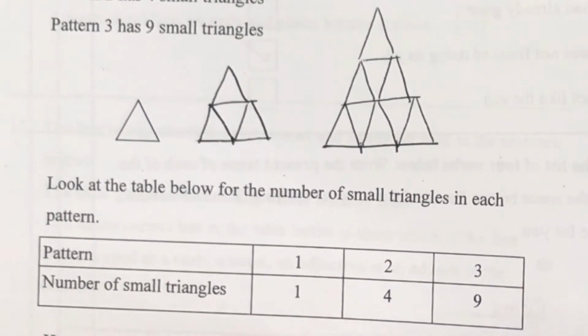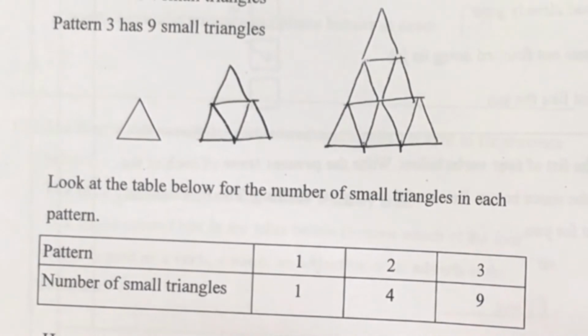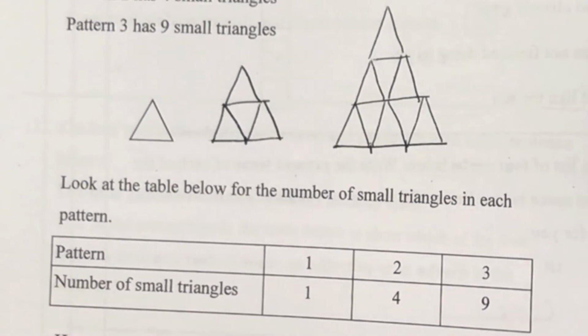So how many small triangles will there be in pattern 7? To work that out, you do 7 squared, and that's 7 times 7, which gives you an answer of 49.